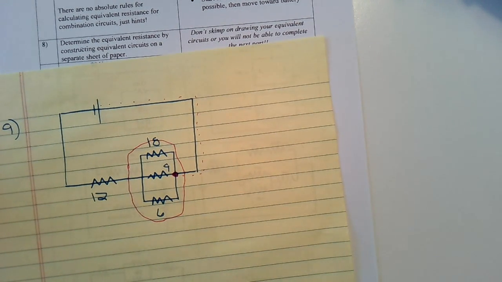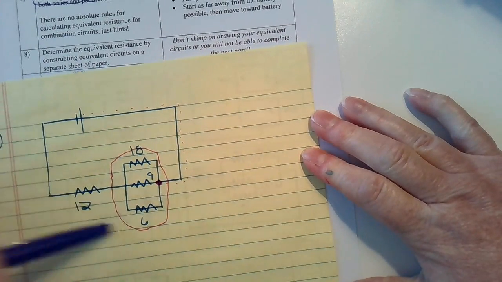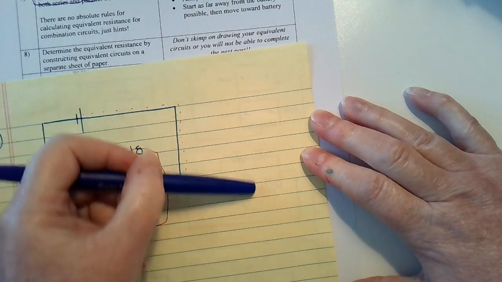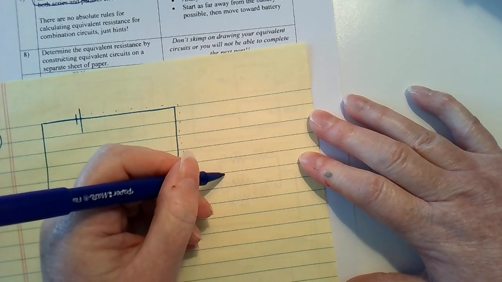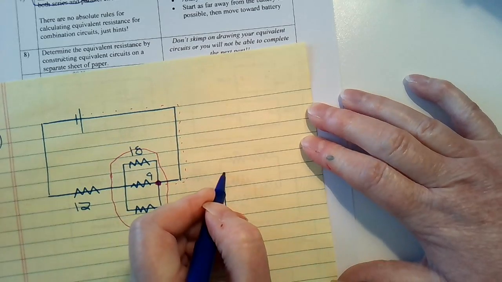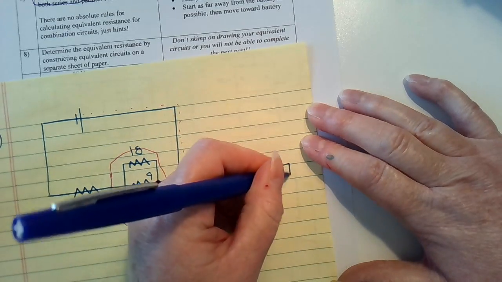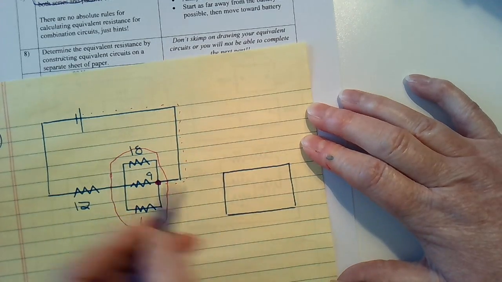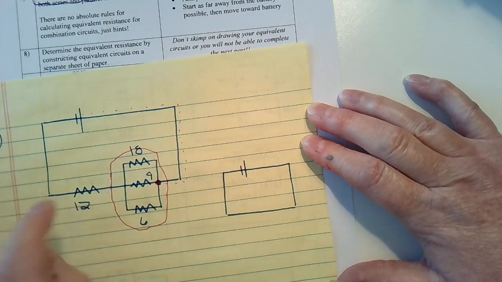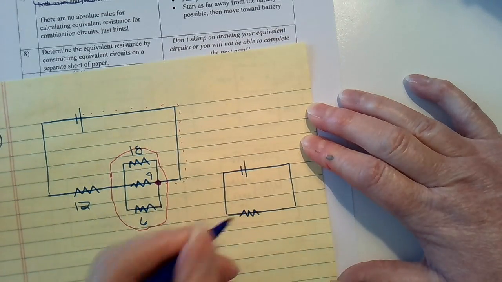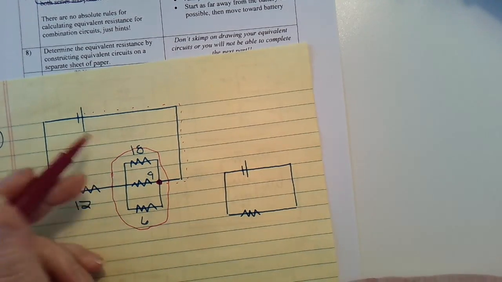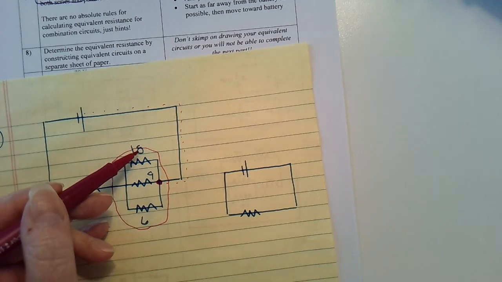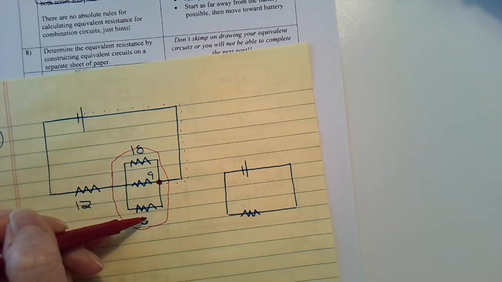So what I'm going to do now is this is called the original circuit, and now these are called the circuit charts. When we draw a circuit chart over here, we draw it smaller, mini. I'm going to draw the battery back. I'm going to draw this 12. But whoever made the original circuit chose to put in an 18, a 9, and a 6 ohm resistor in parallel.